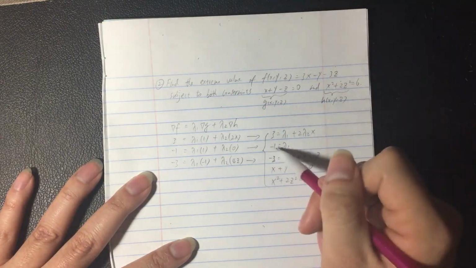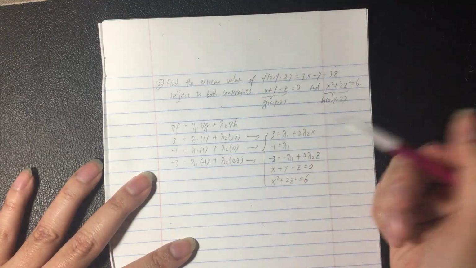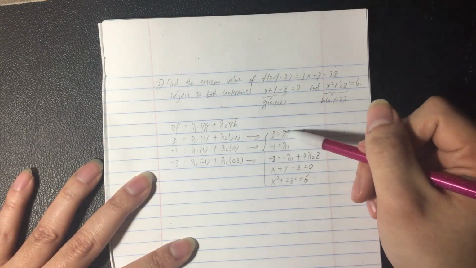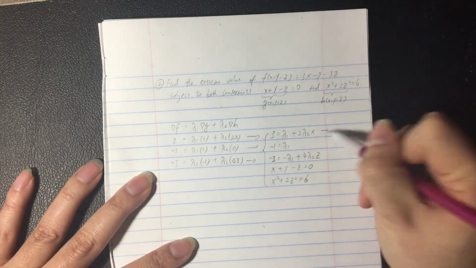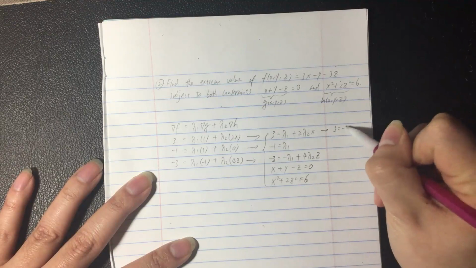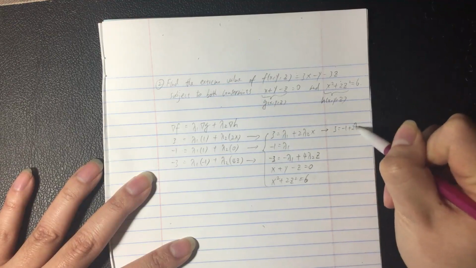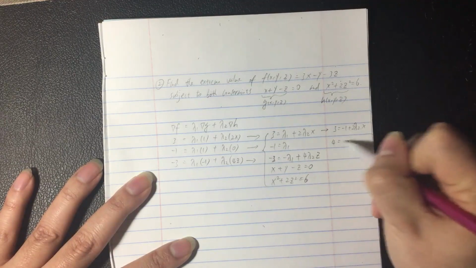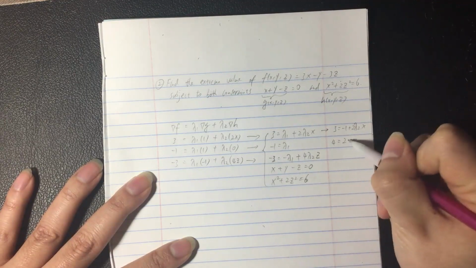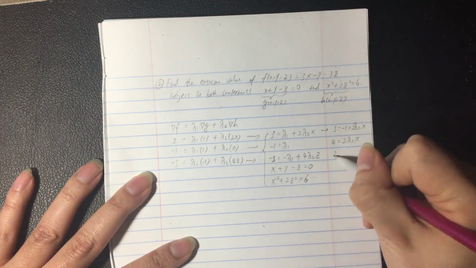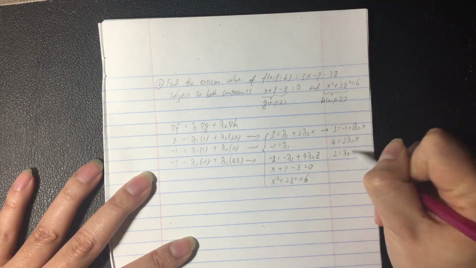The simplest one is the second one. Lambda 1 equal to negative 1. So I can substitute lambda 1 into the first equation and the third equation. I have 3 equal to negative 1 plus 2 lambda 2x. That can be rewritten as 4 equal to 2 lambda 2x. If I divide both sides by 2, 2 equal to lambda 2x.